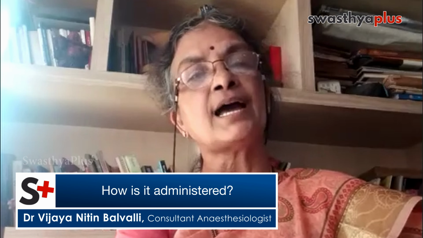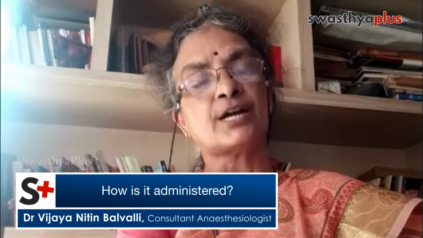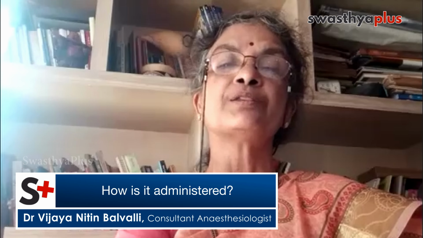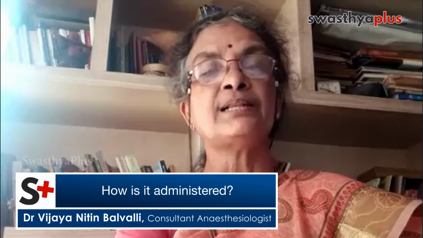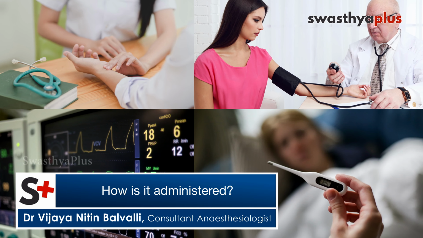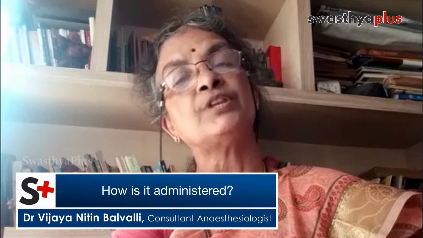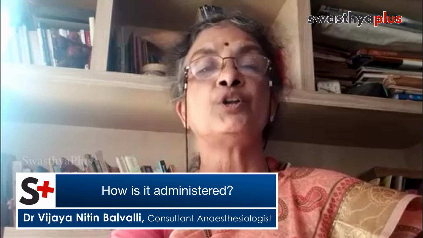During this entire process, from the induction to the extubation, the patient is being continuously monitored. His pulse, BP, heart rate, temperature, the percentage of oxygen going within his system, and the carbon dioxide which is created by the body has to be thrown out. So the level of carbon dioxide in the patient's system, all these are being continuously monitored on our system.